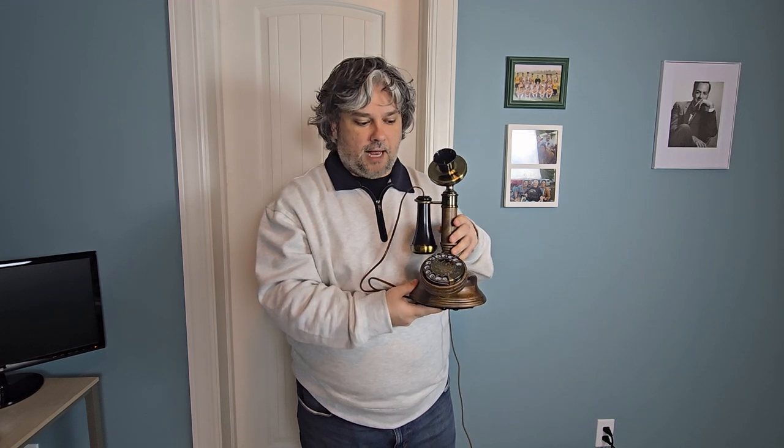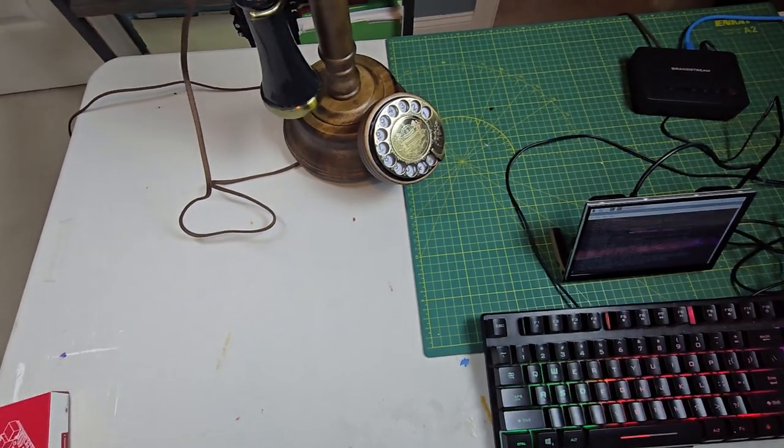I do think that using analog phones with AI agents as part of a game mechanic, like I said, as part of a murder mystery or as an escape room prop, is worth exploring. Just think about some of the creative things that we can do with this. Okay, so here's a quick tour of the hardware that I used.